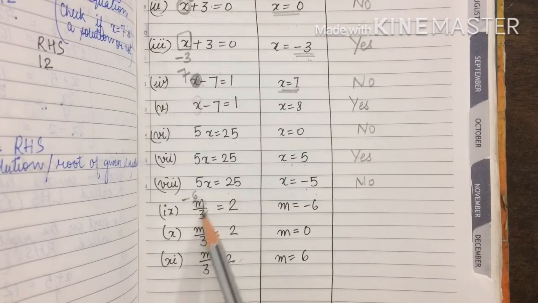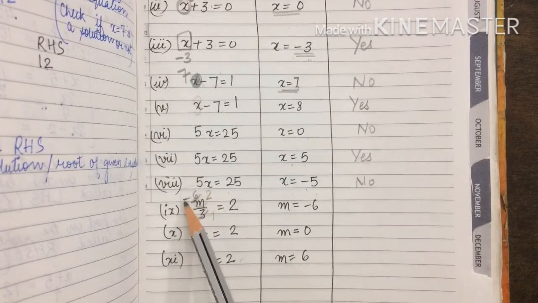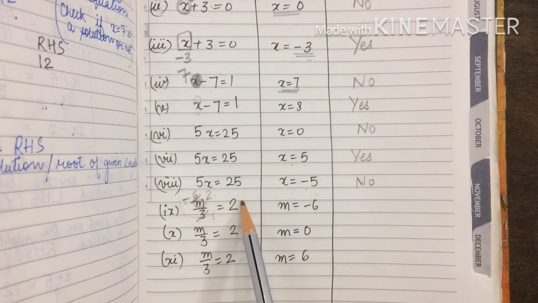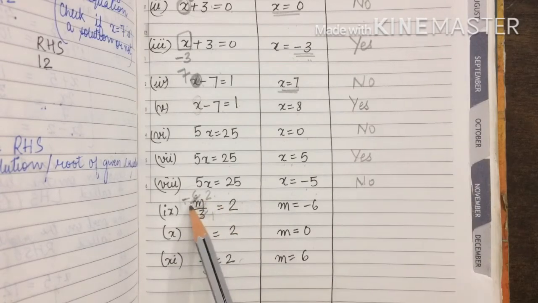6 divided by 3. So 3 ones are 3, 3 twos are 6. So on this side, the answer would be minus 2. But over here, it's 2. Are the two answers equal? No.